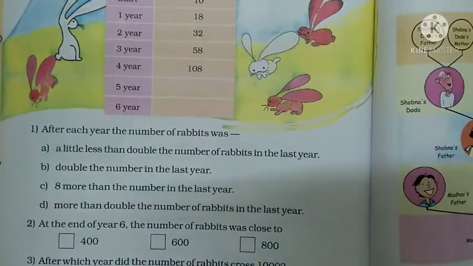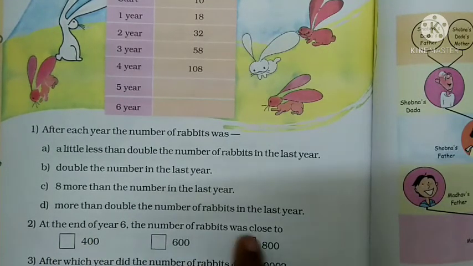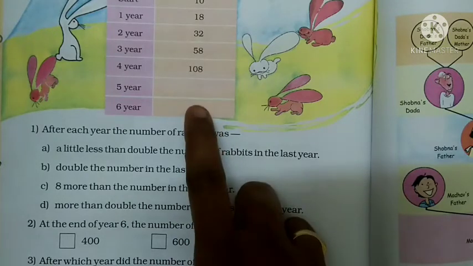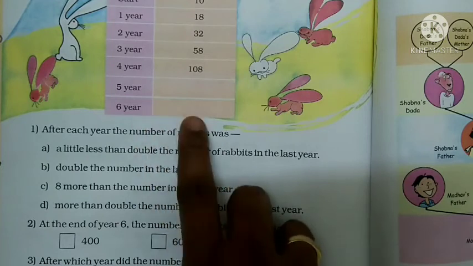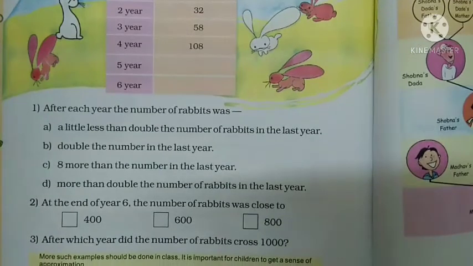And the second question: at the end of year 6, the number of rabbits was closer to which number? So here if it doubles, it is near to 200, and then the last, 6th year, I think it will come to near 400. So the suitable option is 400. Okay.